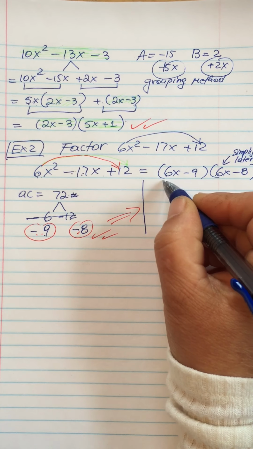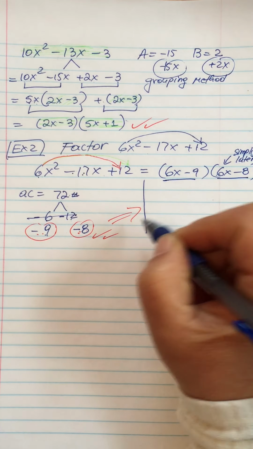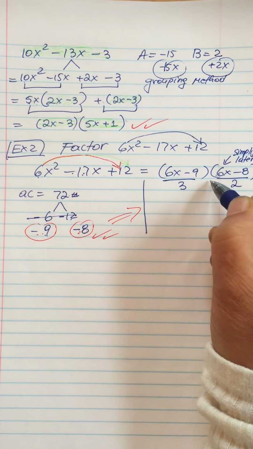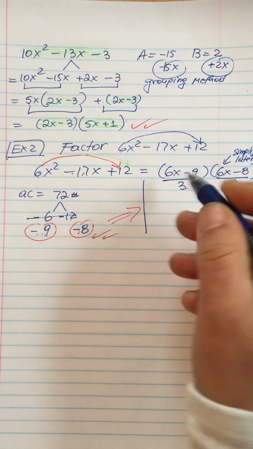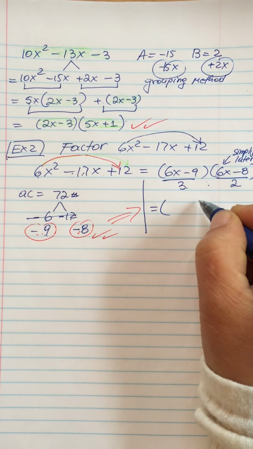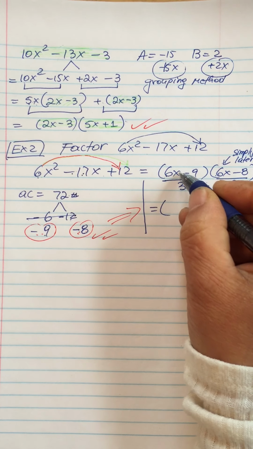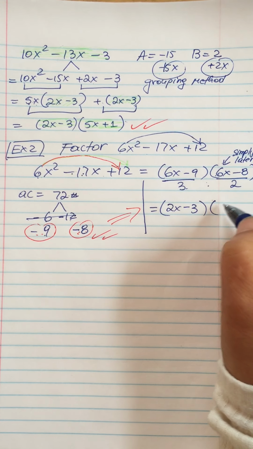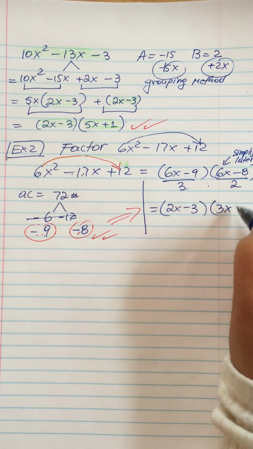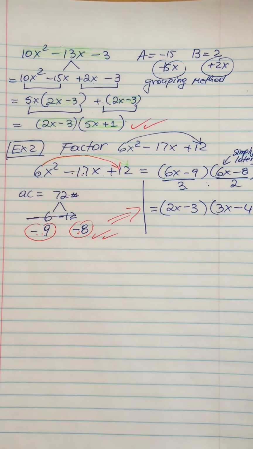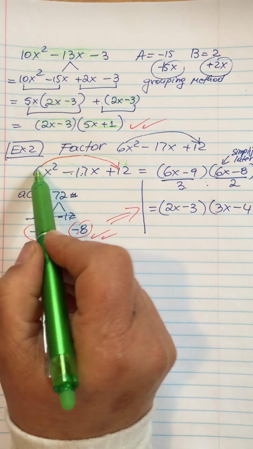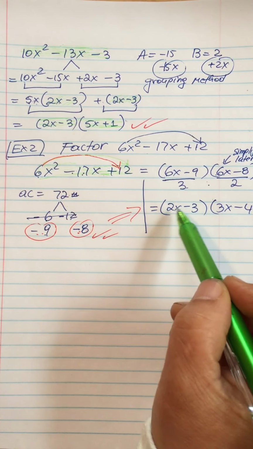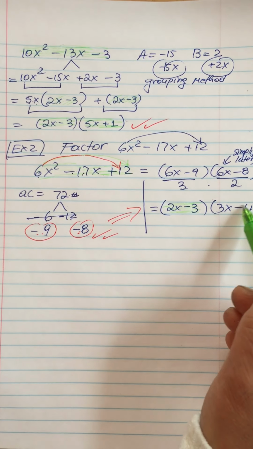And now I will simplify by 6. Both binomials can be simplified, here by 3 and here by 2, as you see. 3 times 2 is 6. Okay, and we are fixing the problem. So what is left? 6x divided by 3 is 2x. Negative 9 divided by 3 is negative 3. 6 divided by 2 is 3x. Negative 8 divided by 2 is negative 4. Done. So 6x squared minus 17x plus 12 is written as a product of 2x minus 3 times 3x minus 4.